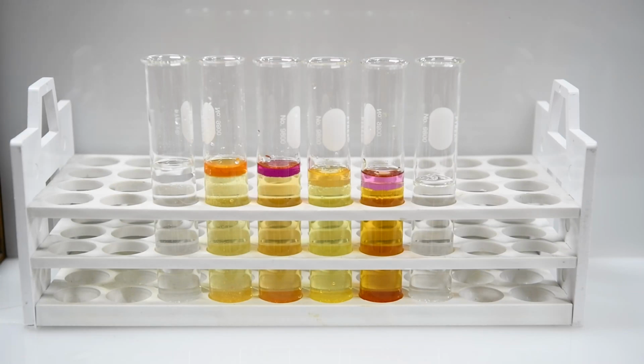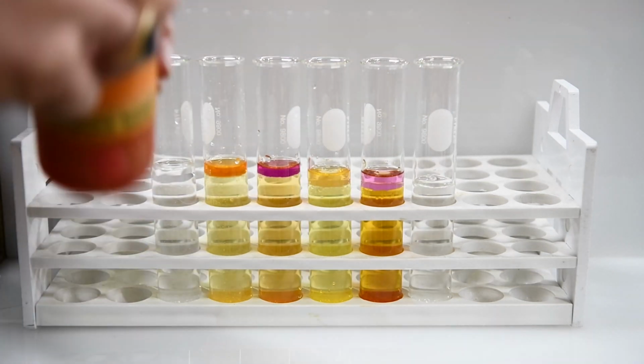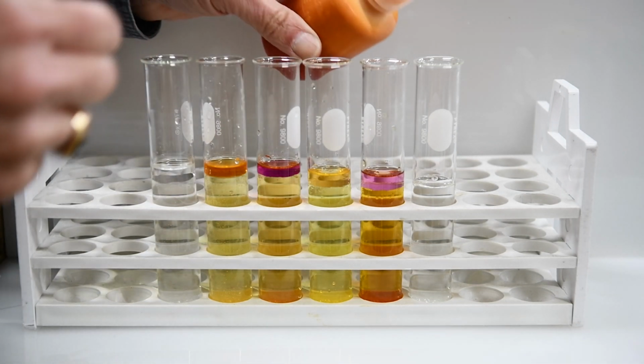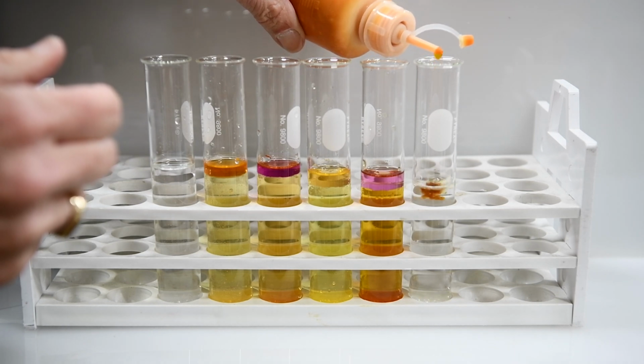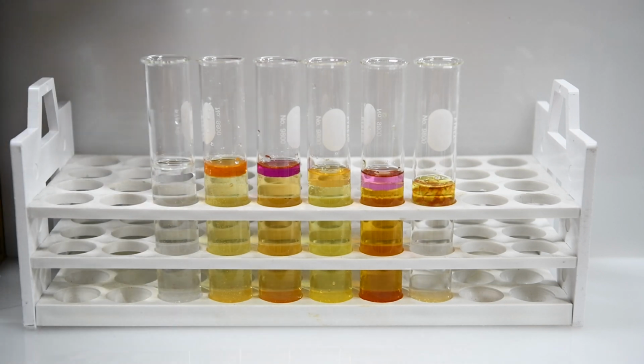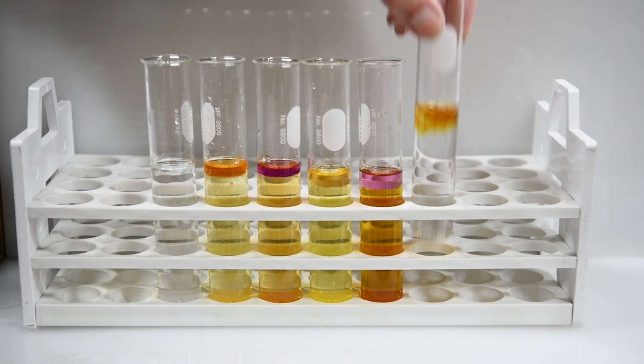And then our last reaction will be potassium iodide and bromine. So I've already put potassium iodide in this last test tube. So we'll add a little bit of our bromine solution to this. And then we'll mix it up. We don't have to add any hydrochloric acid to this one because the bromine is already in its pure form. So we'll take this out for just a moment.